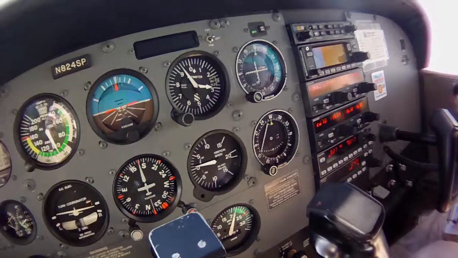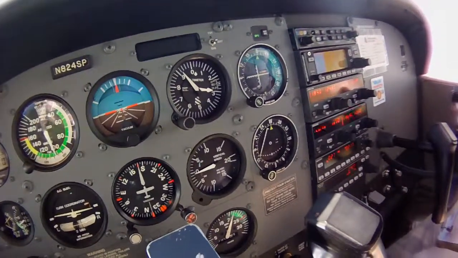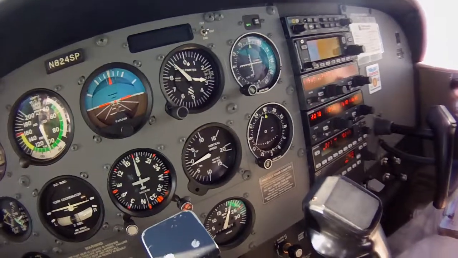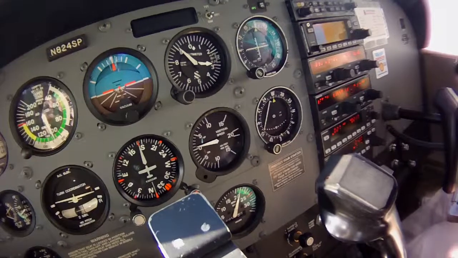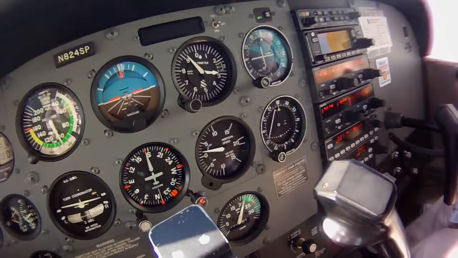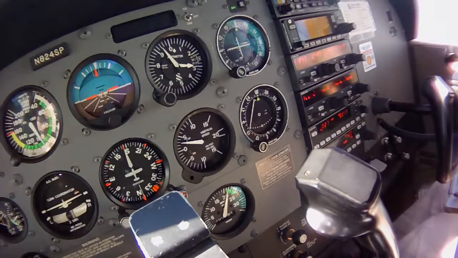Lincoln Tower, Pat 021 on right base for visual to 14. Pat 021 Lincoln Tower, runway 14, clear to land, wind 190 at 7. Clear to land, Pat 021. Pat 021, traffic on 7 mile final for runway 18 will be sidestepping to 17. Pat 021.